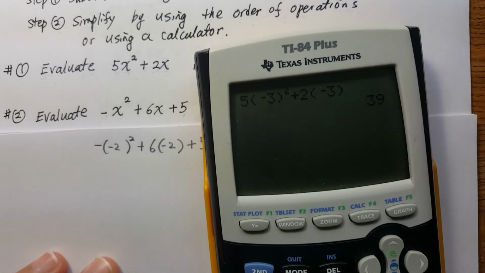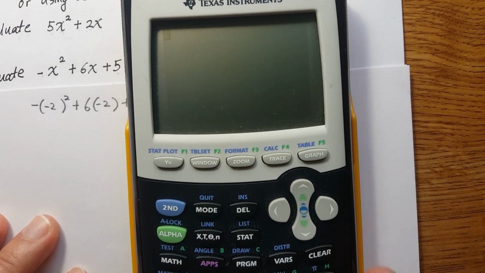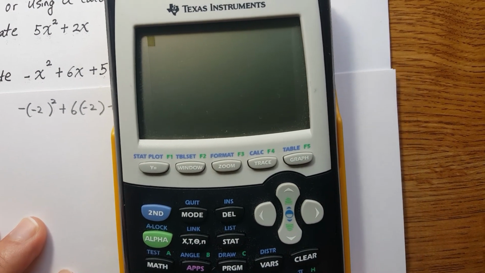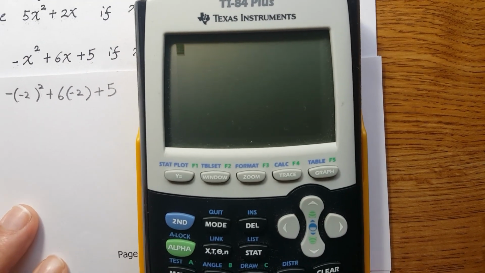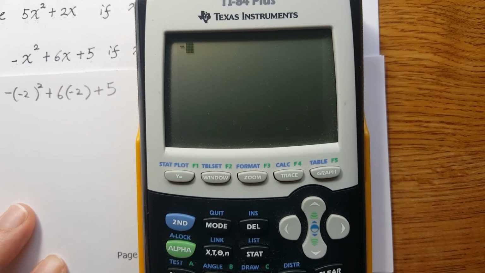Now we are going to type it into the calculator. So we have negative parentheses, negative 2, close parentheses, square, plus 6, open parentheses, negative 2, close parentheses, and plus 5. So we got negative 11.